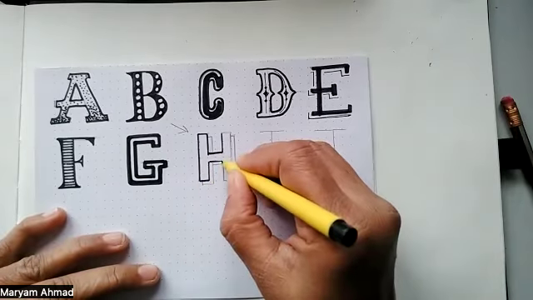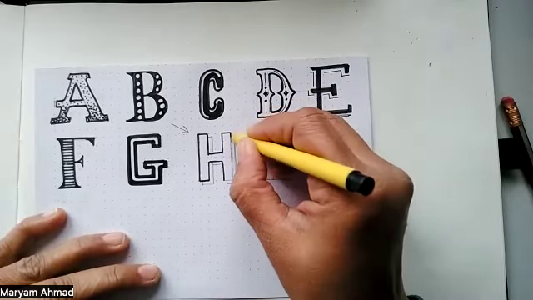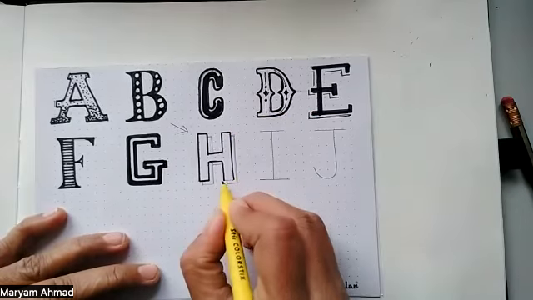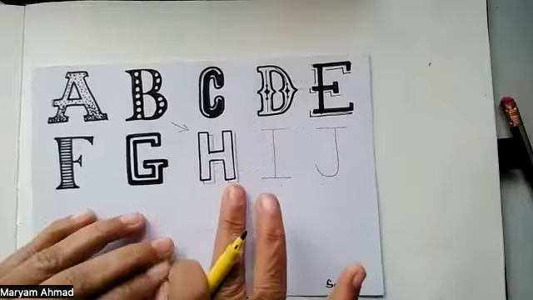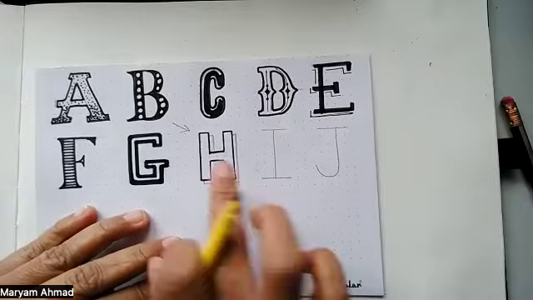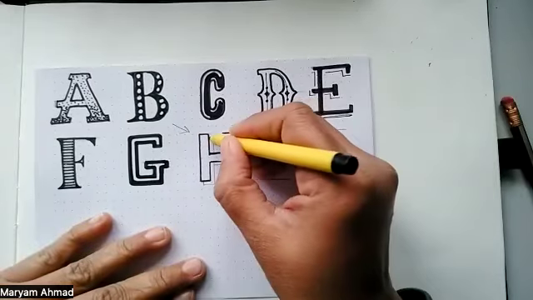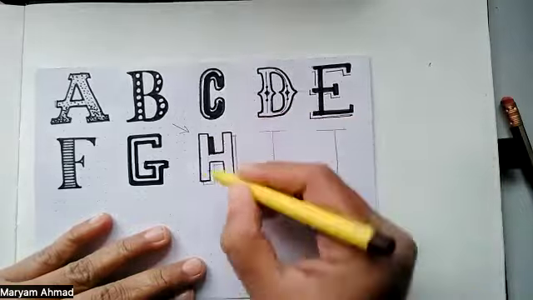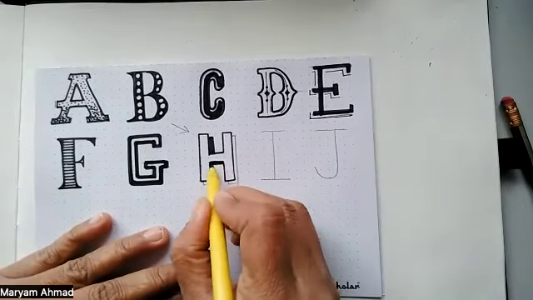Take a deep breath and then make the line. There you go. So we have the shadow, the alphabet as this. The shadow we'll make as slightly opaque. Slightly nahi, matlab opaque, okay? Dark.